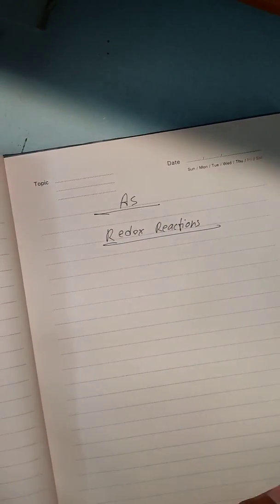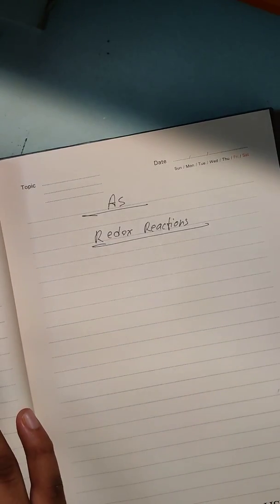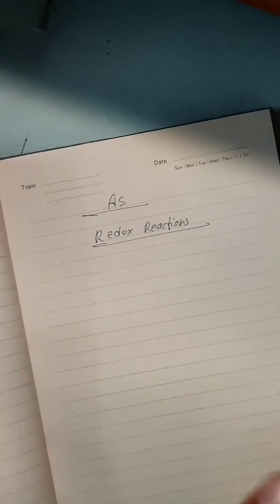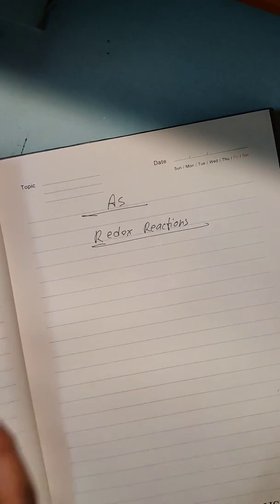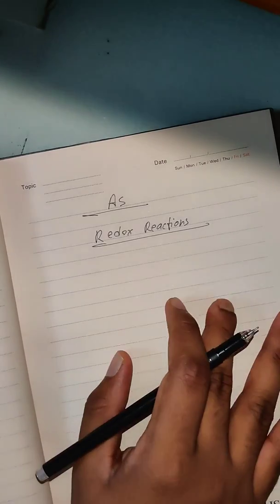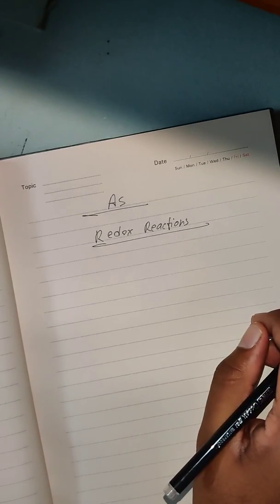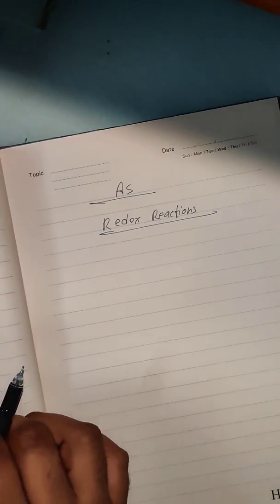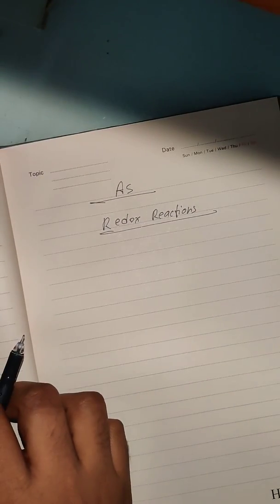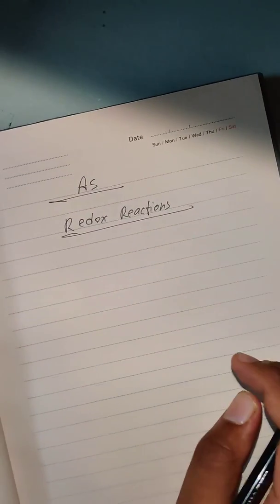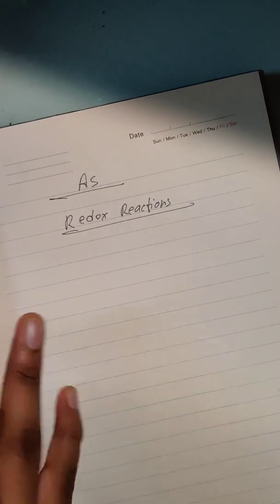Now, I got a request for this, so that's why I'm covering it. This is a relatively easier topic, okay? It's just a bunch of half equations and a few rules that we have to keep in mind, and that's all. Now, getting right into it, let me just adjust this. Alright, redox.